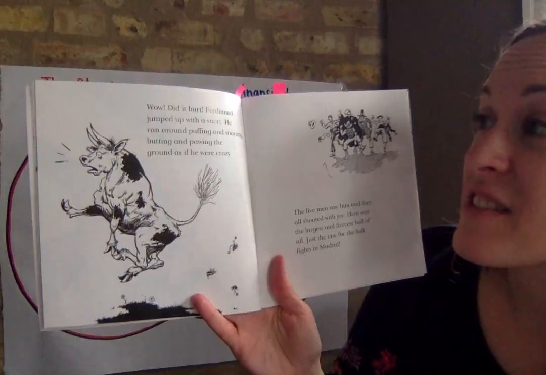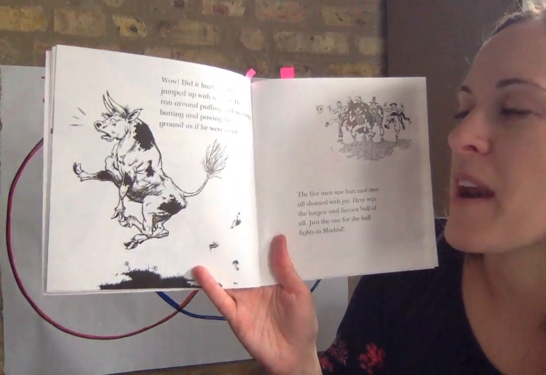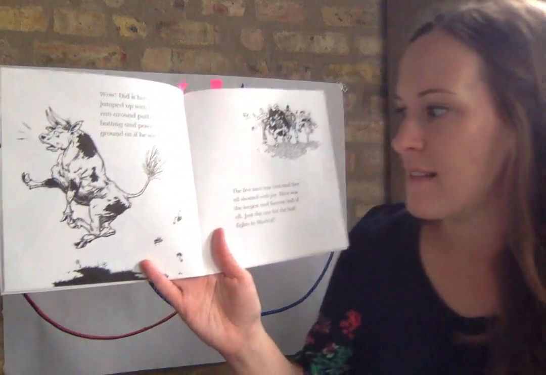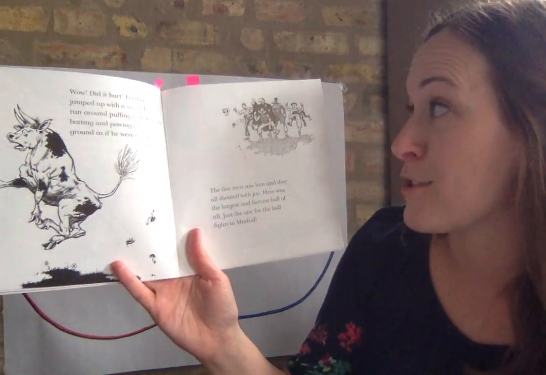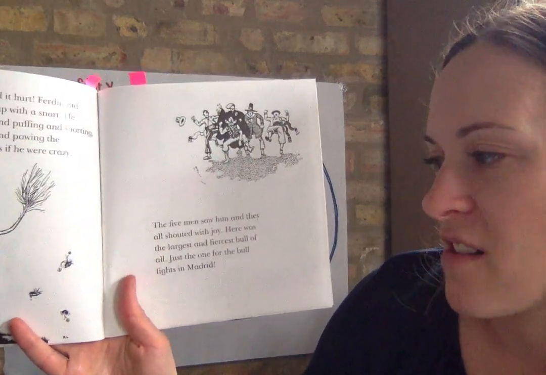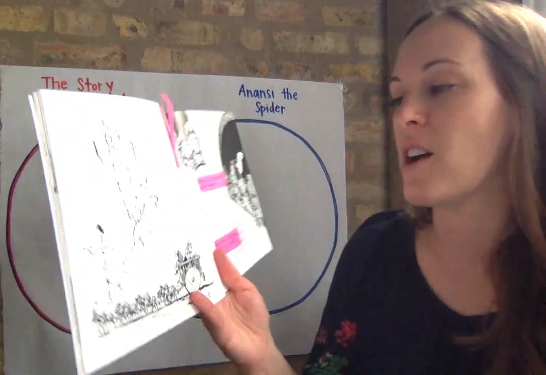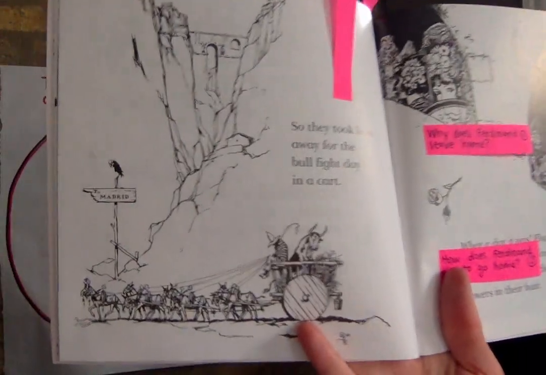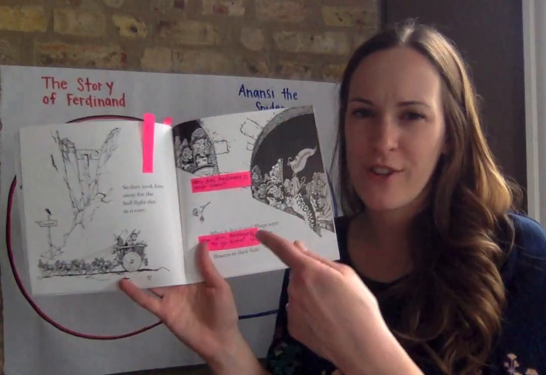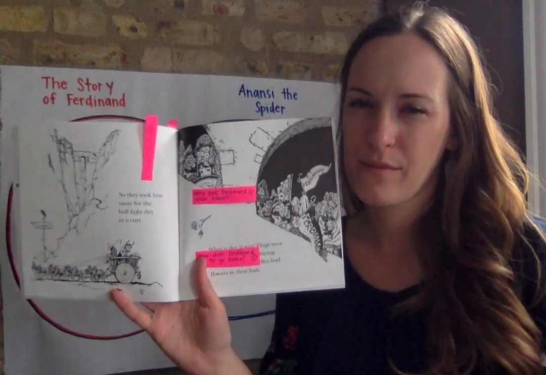Wow, did it hurt? Ferdinand jumped up with a snort. He ran around puffing and snorting, butting and pawing the ground as if he were crazy. The five men saw him and they all shouted with joy. Here was the largest and fiercest bull of all, just the one for the bullfights in Madrid. So they took him away for the bullfight day in a cart. Now, Kipsters, Ferdinand just had to leave home. Why did he have to leave home?